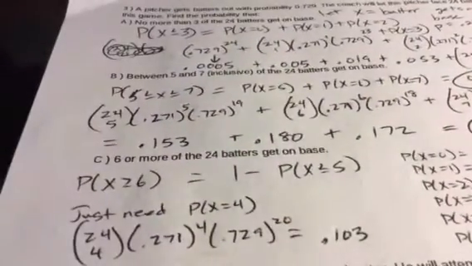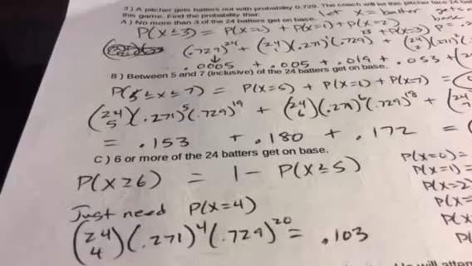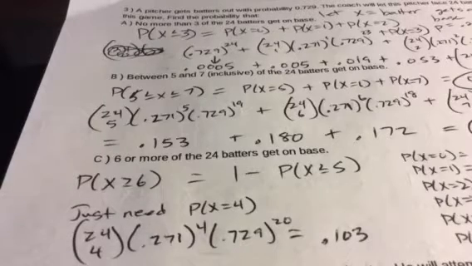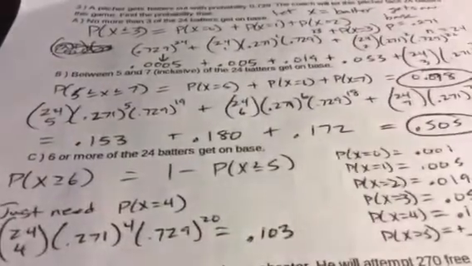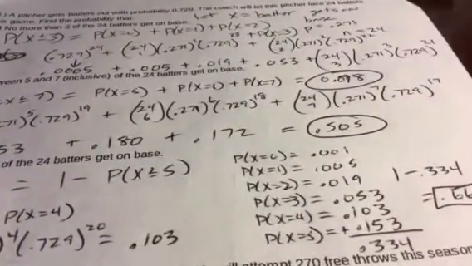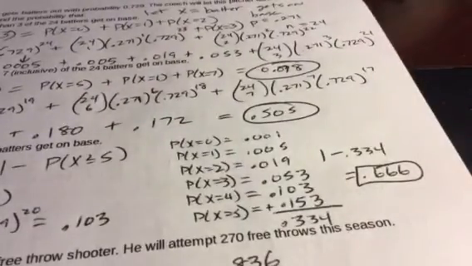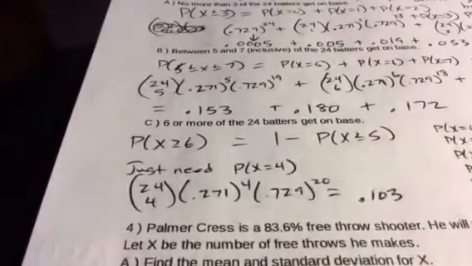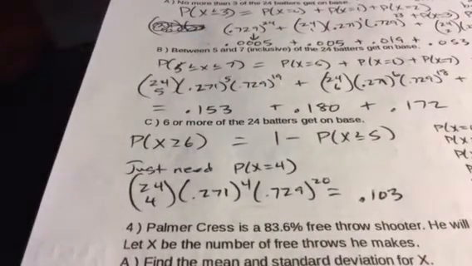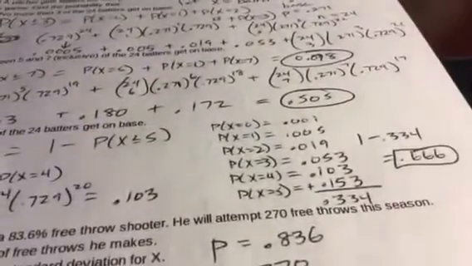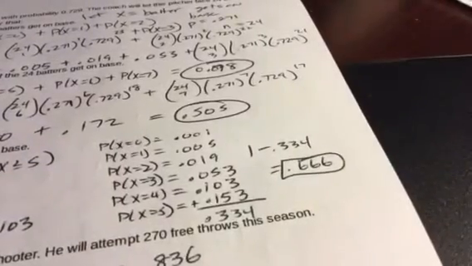All right, 6 or more of the 24 batters get on base. 6 or more means everything but 5 or less, which I have all of those except for 4. All right, from the previous ones, I have 0, 1, 2, 3. I just found out the probability of 5. So I just need to figure out the probability that exactly 4 batters get on base. Add them together and subtract from 1.